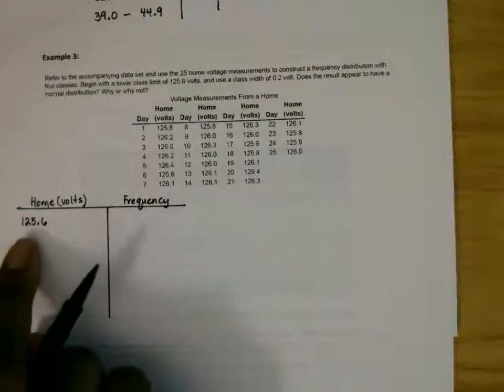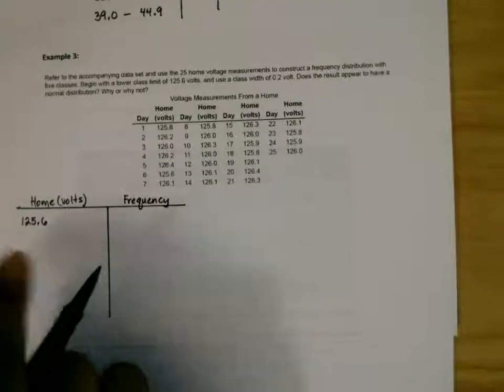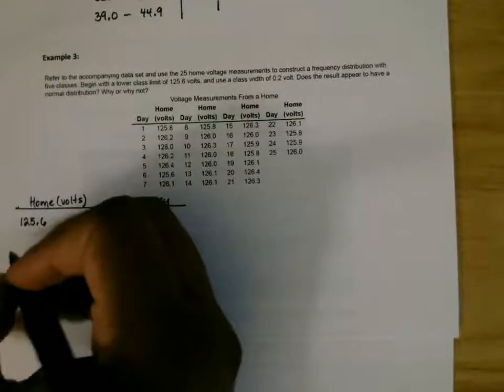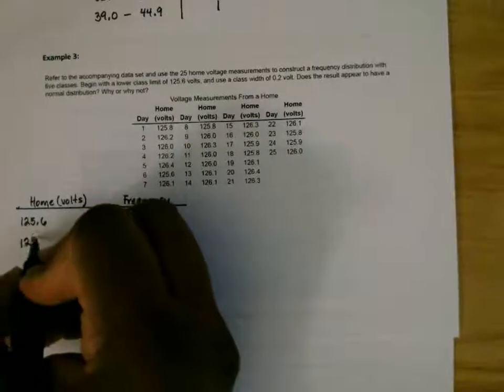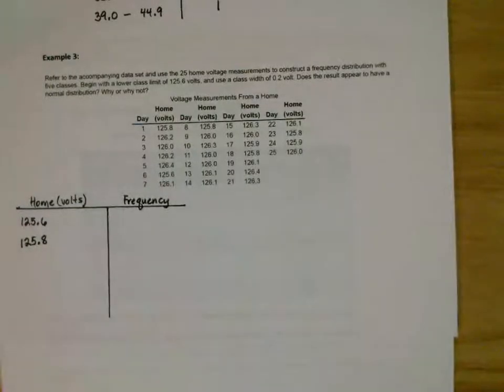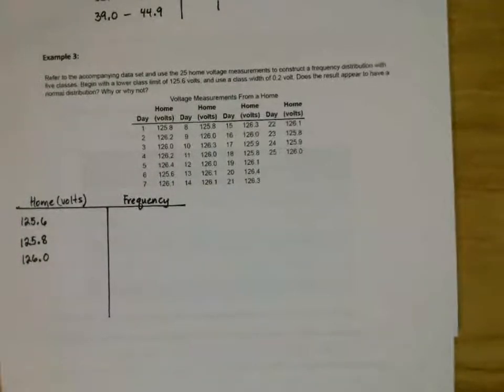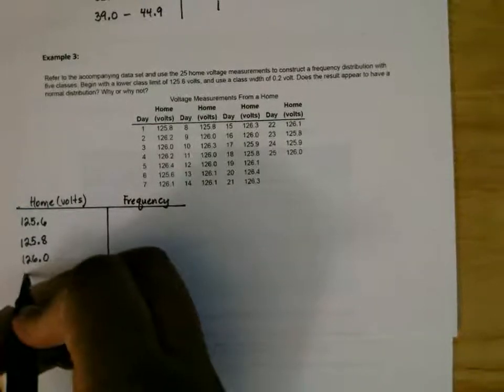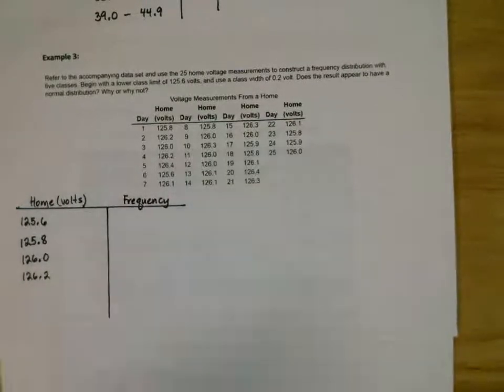So if we're starting with 125.6, then the next lower class limit for the next class, I'll add 0.2 to that. That'll give me 125.8. And then add 0.2 to 125.8 to get the next lower class limit of 126. And then add 0.2 to the 126 to get the next lower class limit of 126.2. And then finally, our fifth class will have the lower class limit, if I add 0.2 to it, that'd be 126.4.